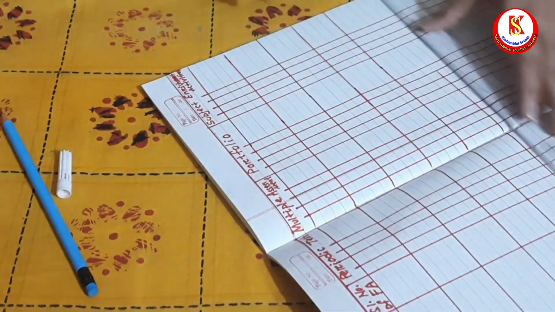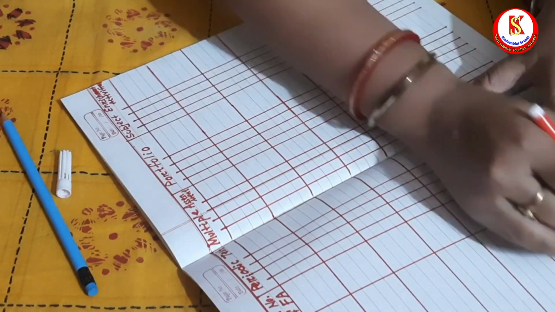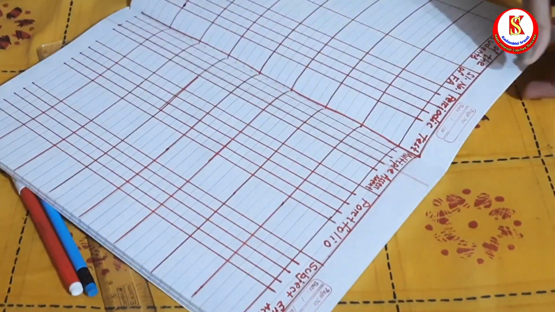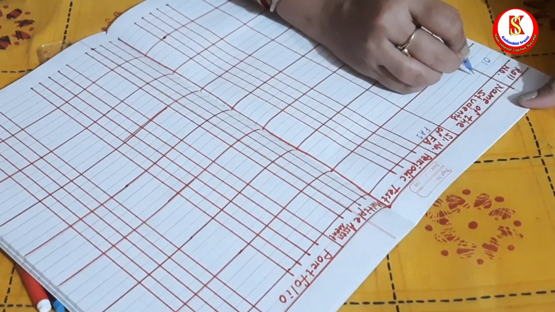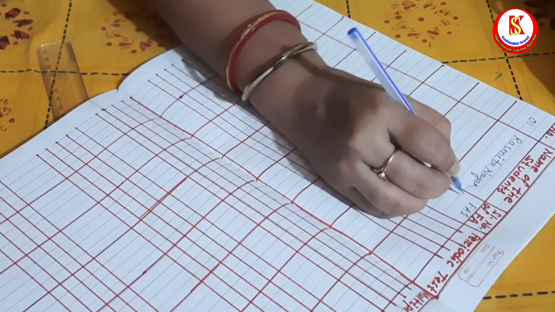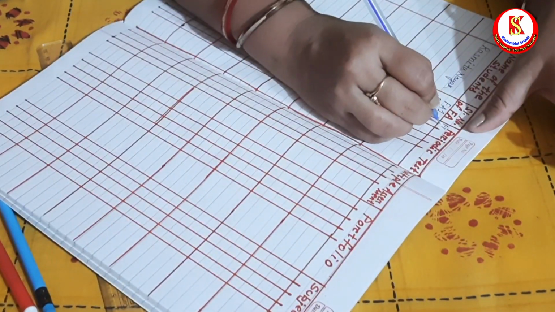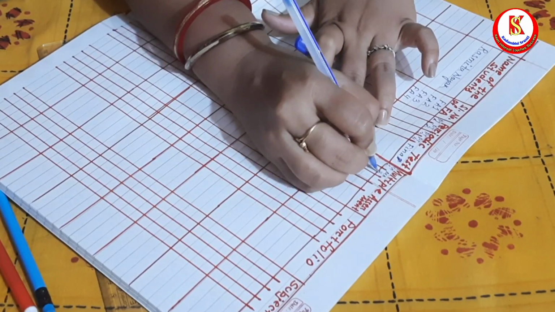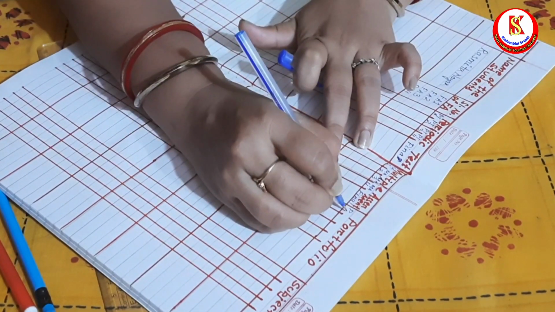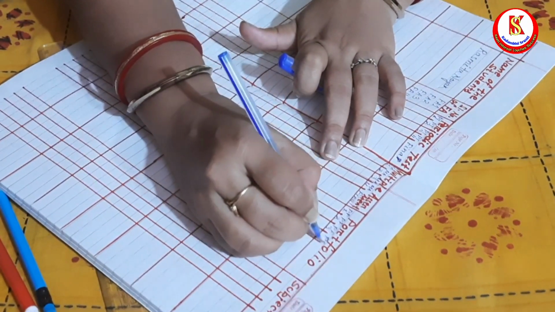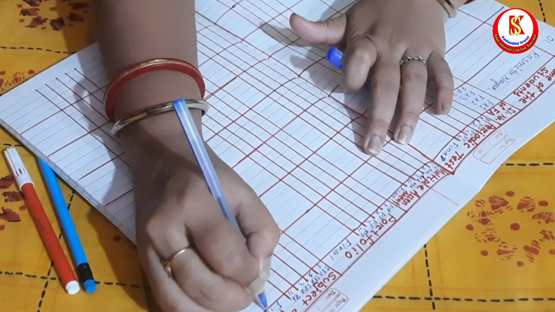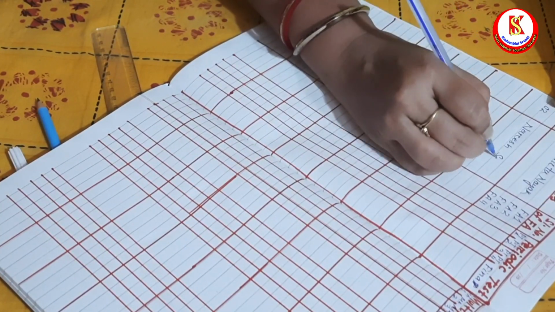Now for each child I am giving 4 lines for the 4 formative assessments. In the first one I am going to write formative assessment 1, and then formative assessment 2, 3 and 4 likewise. Now I am writing the name of the student and then FA 1, 2, 3, 4. On the top I am writing PT 1, 2, 3, 4 and the final mark. Likewise multiple assessment 1, 2, 3, 4 and final mark, and portfolio 1, 2, 3, 4 and final mark, and finally the subject enrichment activities 1, 2, 3, 4 and final.